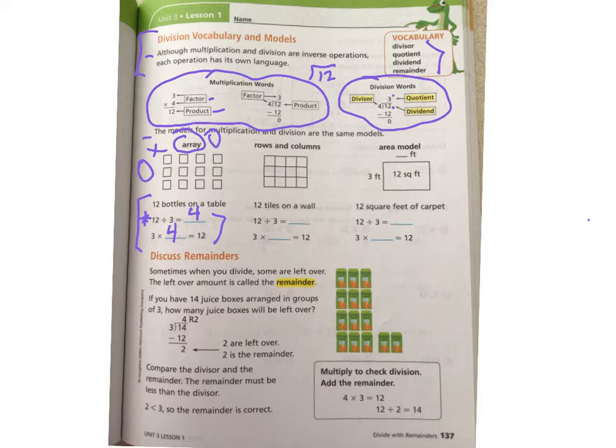Okay, now let's change it to rows and columns. Okay, it's not an array, it's rows and columns. I have 12 tiles on a wall. If I take all 12 tiles and divide by 3, can you do that one? 12 divided by 3.